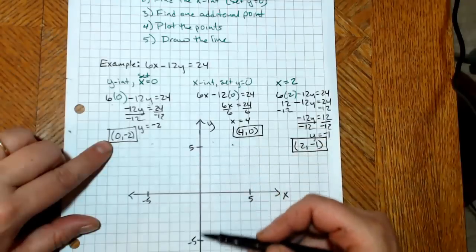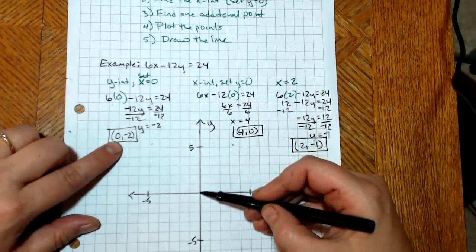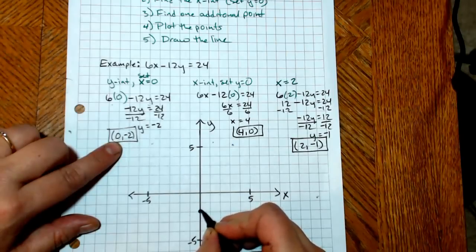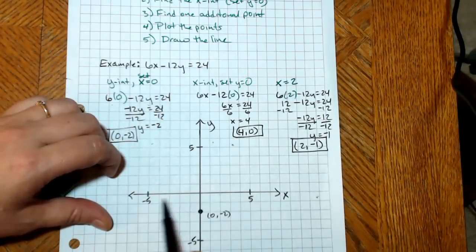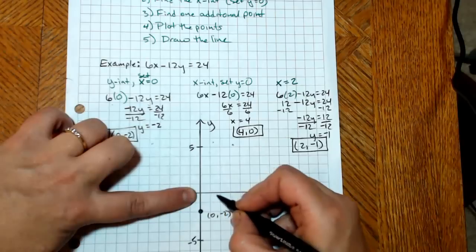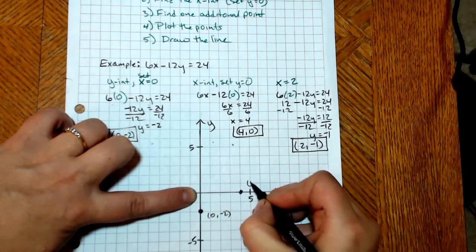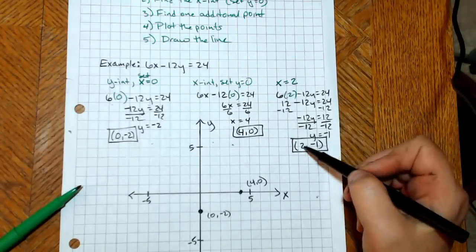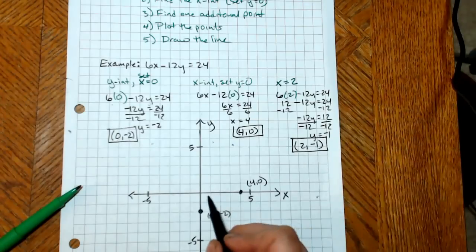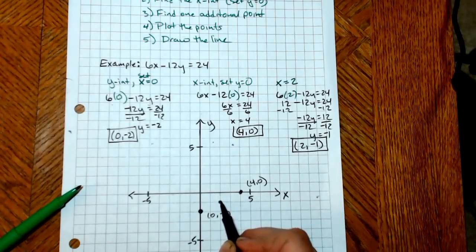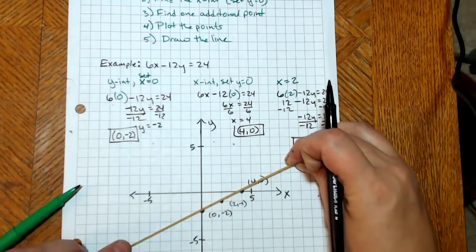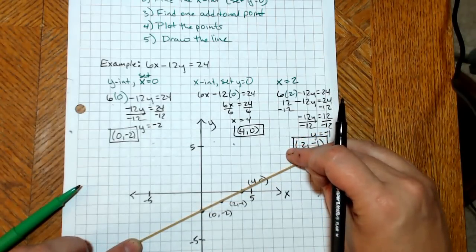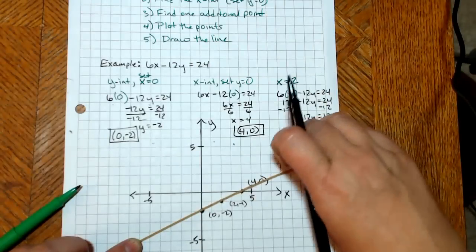So the y-intercept is where it crosses the y-axis, and it's the point (0, negative 2). The x-intercept is where the line crosses the x-axis. It's the point (4, 0). And then my additional point was (2, negative 1). So I plot that (2, negative 1). So I'm just kind of labeling to show you where those points are. It's kind of like if I had my piece of spaghetti, it would go right over those points. They are collinear. They look in a line, so that's a good sign.